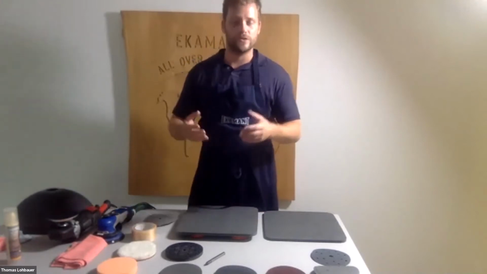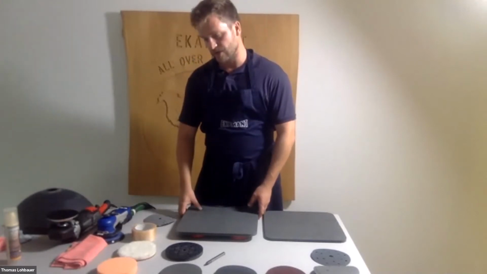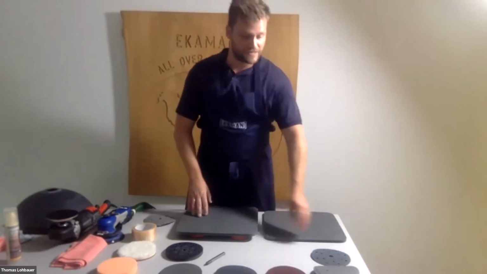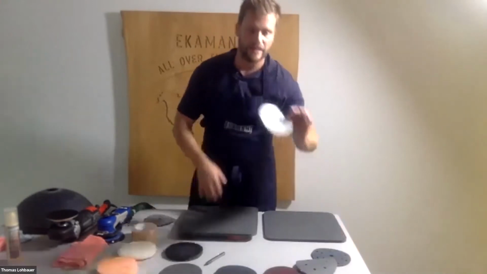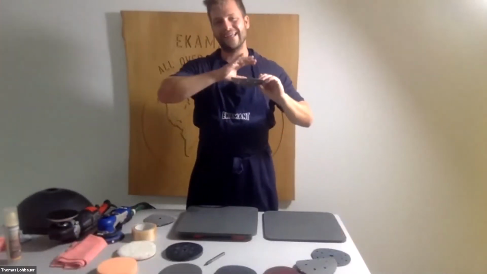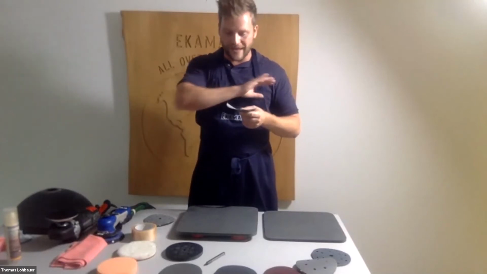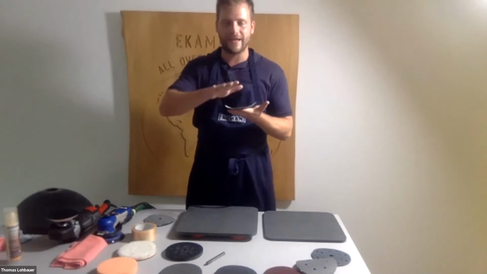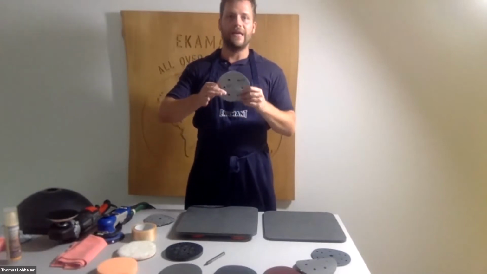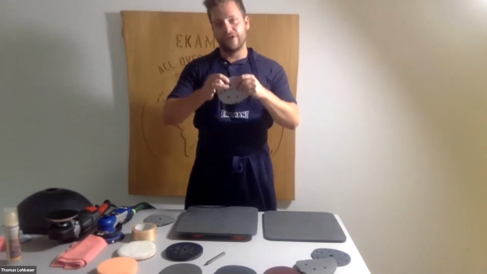Why do we use film disc? Why do we not use paper disc? Because the film material is the first benefit. It is really equal. There is no flatter surface, no flatter backing than the film backing. The second point is it's very durable.